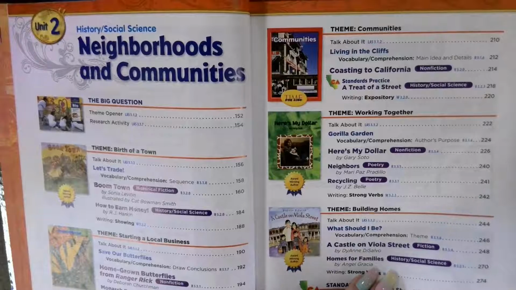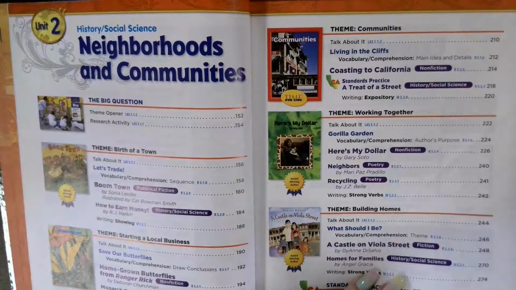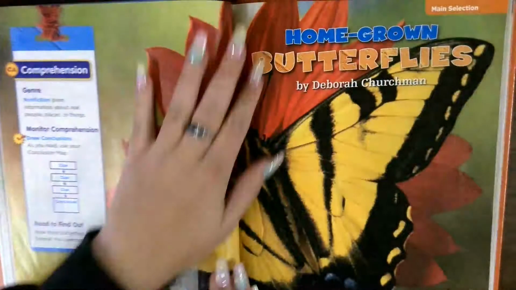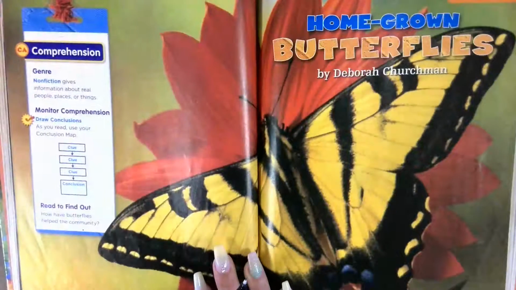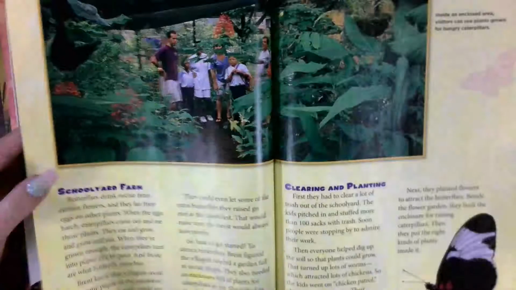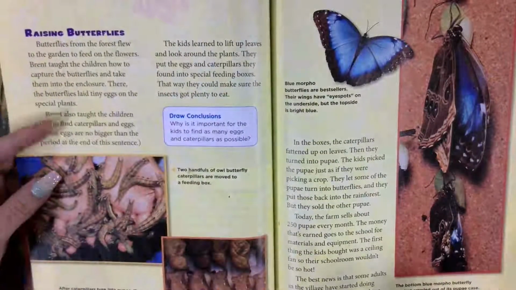This is kind of like a science magazine, which you guys will be getting science magazines. I haven't told you that yet, but we have a subscription to science magazines, and you'll be getting them. You should be getting them your next pickup. Okay, so Homegrown Butterflies. You go ahead and make your predictions, read through. This one's different because is this fiction or nonfiction?